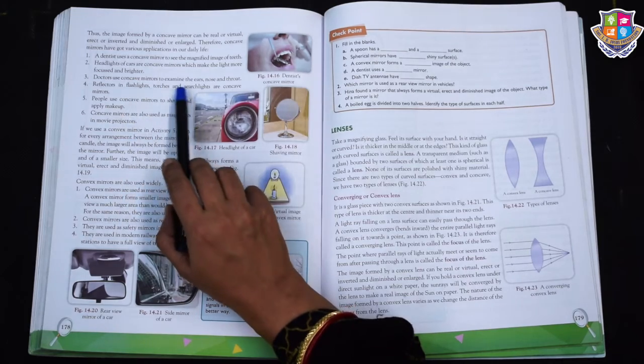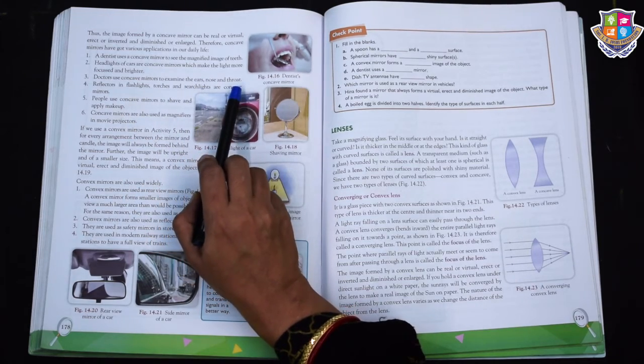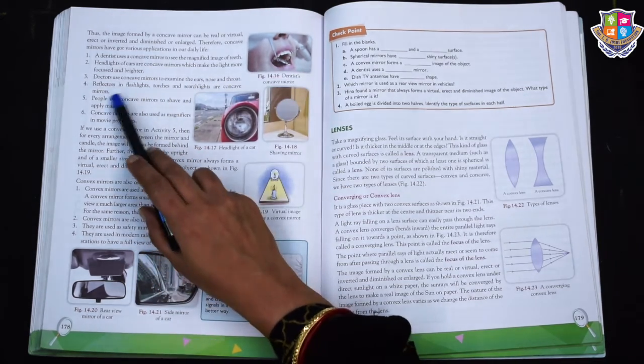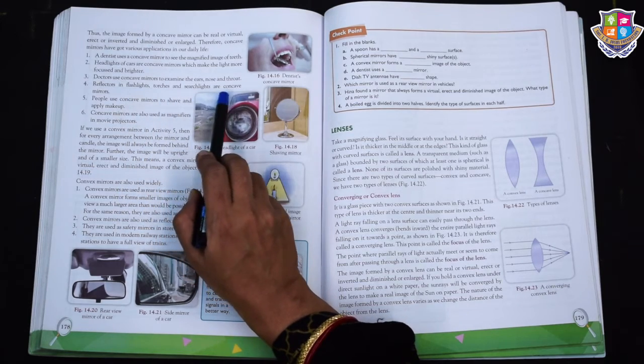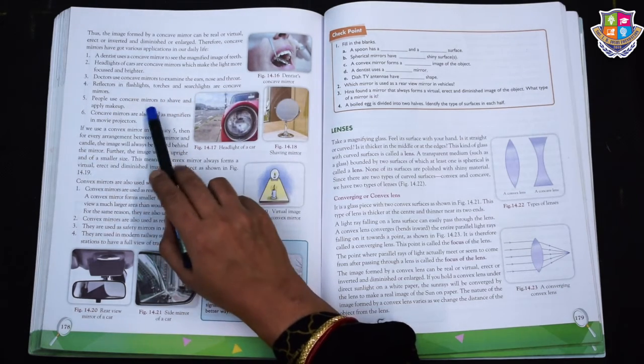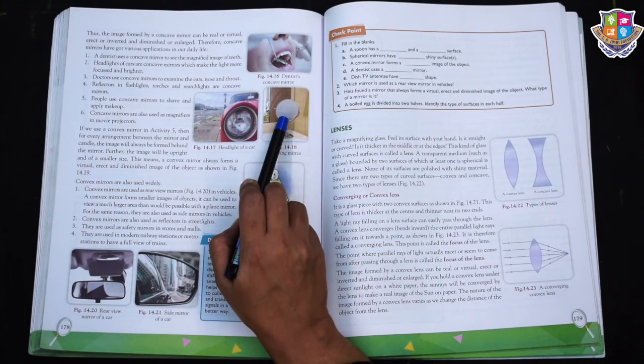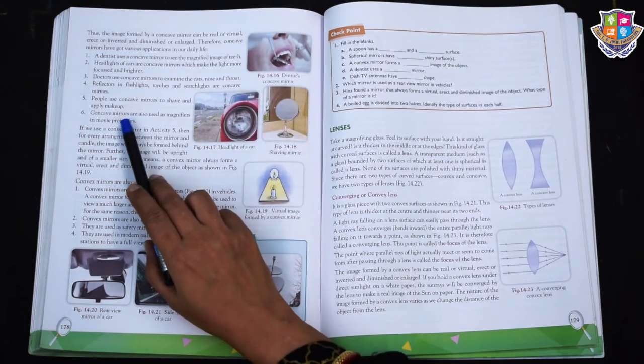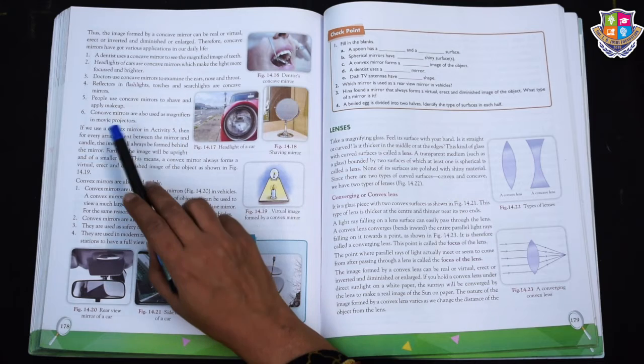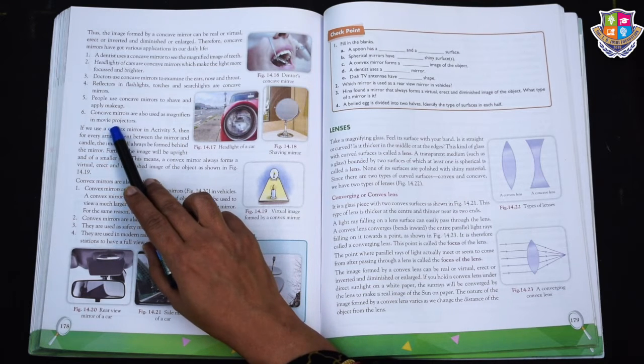Doctors use concave mirrors to examine the ear, nose and throat, like this only. Reflectors of flashlights, torches and searchlights are concave mirrors. People use concave mirrors to shave and apply makeup. Concave mirrors are also used in magnifiers, okay, and in projectors.